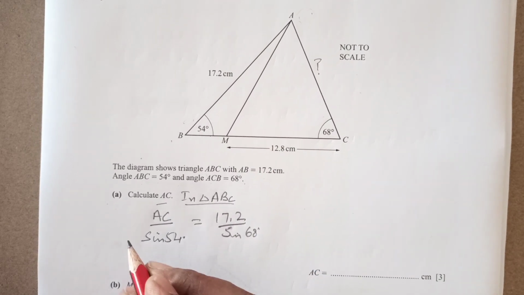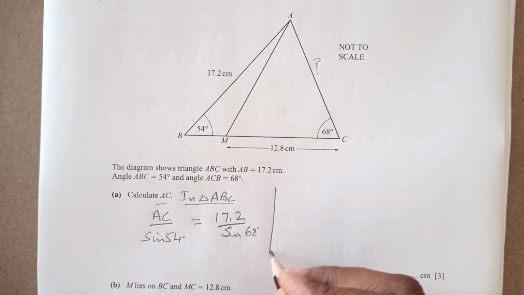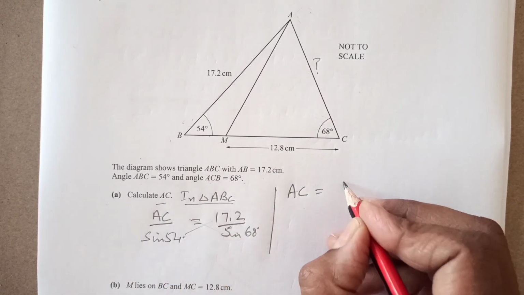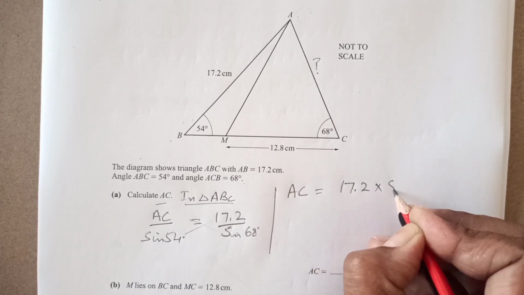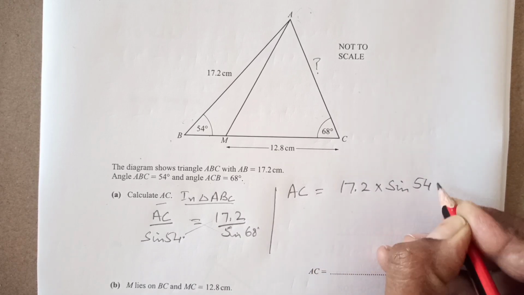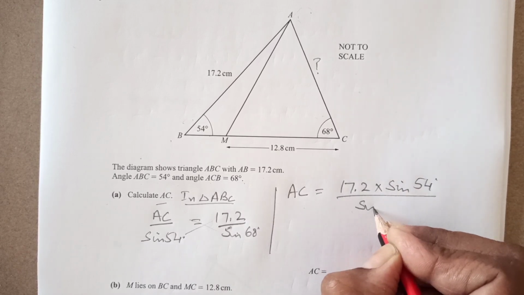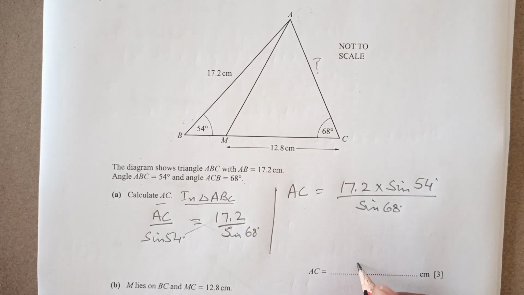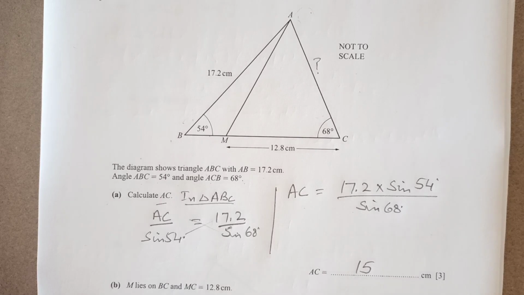So now just substitute the values. From here we will have AC is equal to, just cross multiply, AC = 17.2 times sine 54 over sine 68. Just plug in the values and you are going to get 15 centimeters.